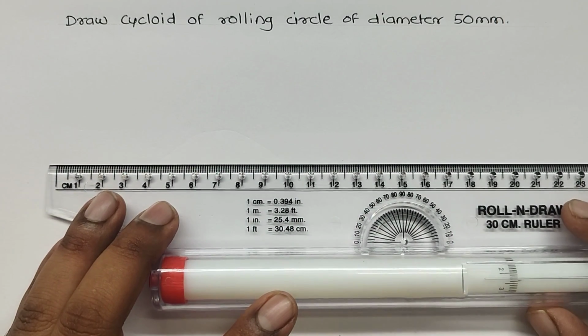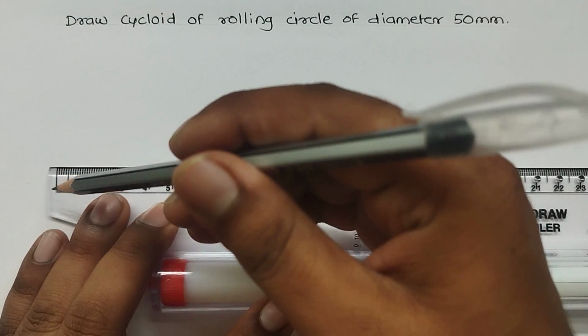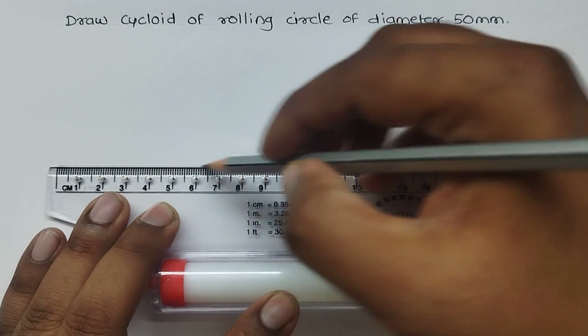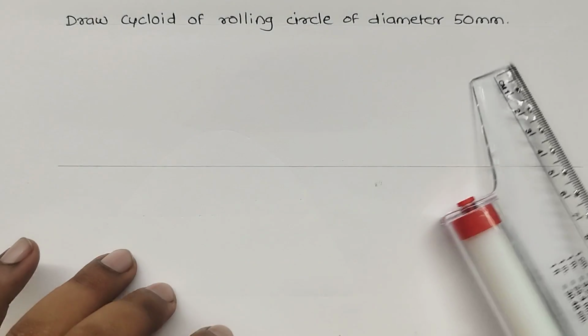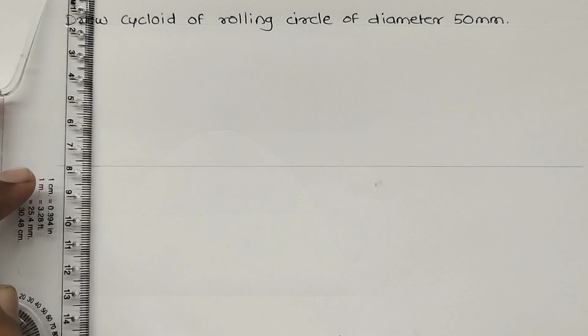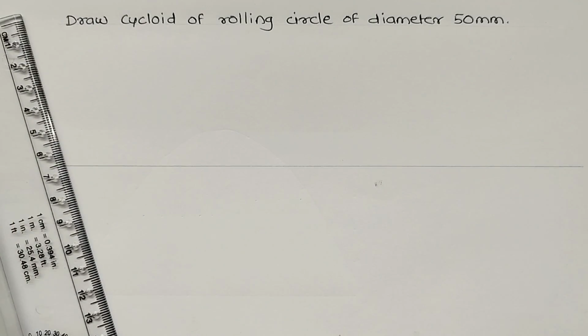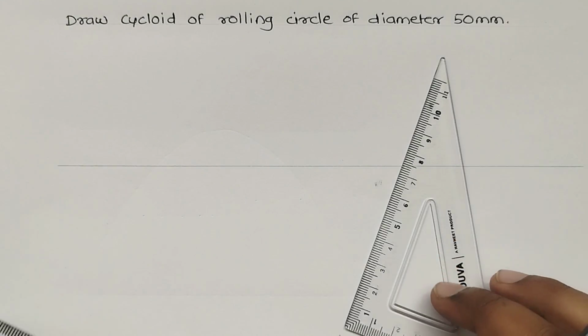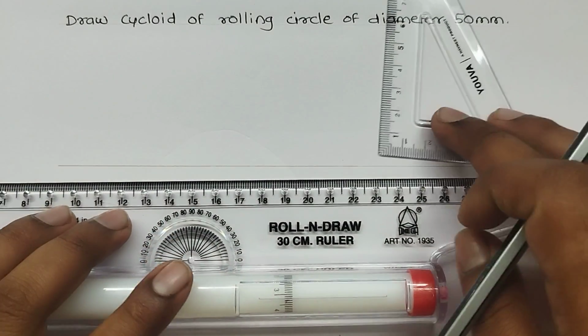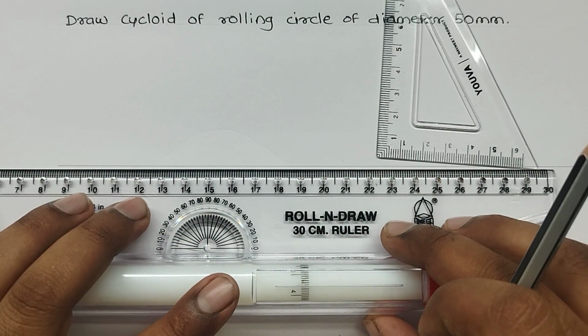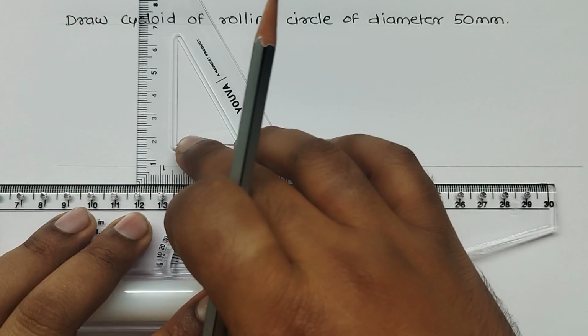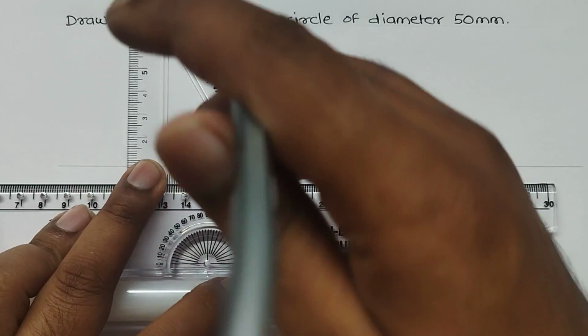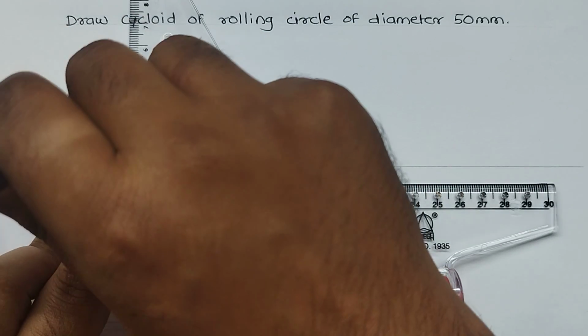Draw one horizontal line. Draw one more vertical line. Now while drawing vertical line, it should be exactly vertical. So for that I am using this. It should be exactly vertical.